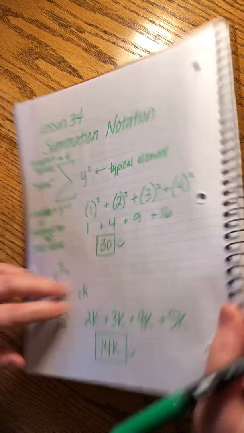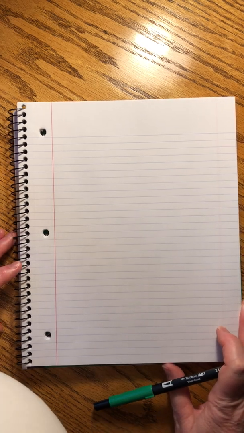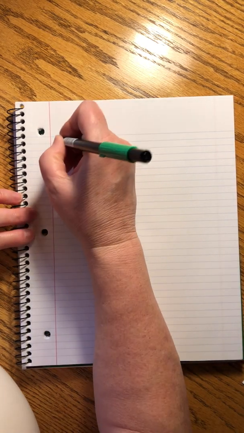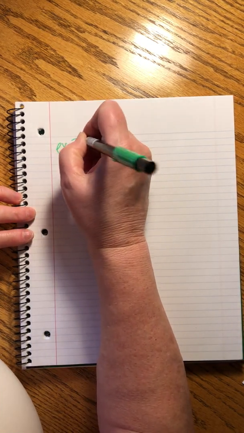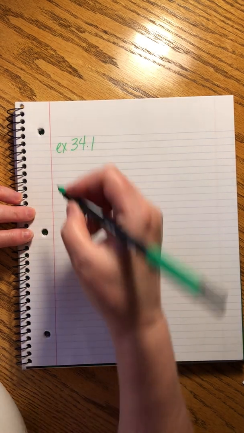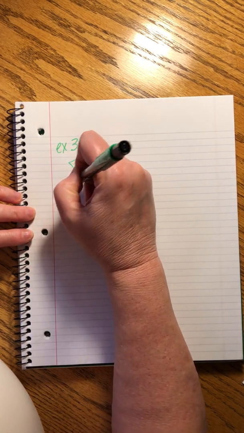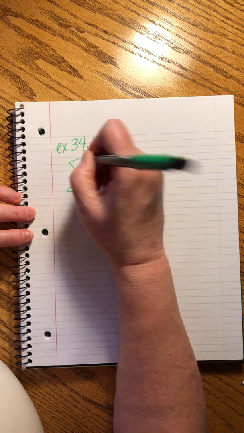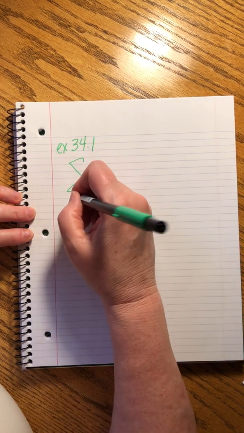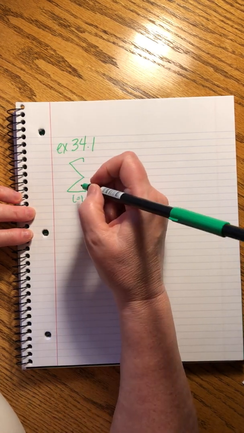All right, let's do just a couple more. Those technically weren't examples. I don't know what John's thinking sometimes. Why is that not an example, but this, which is exactly the same, is? I like to make my sigmas really big just because I think it's fun. You don't have to.